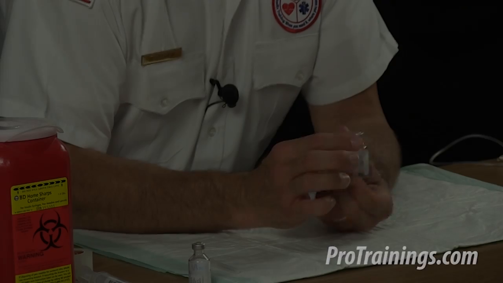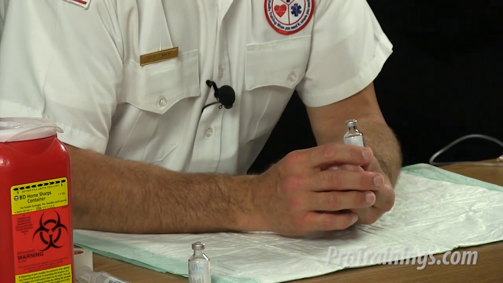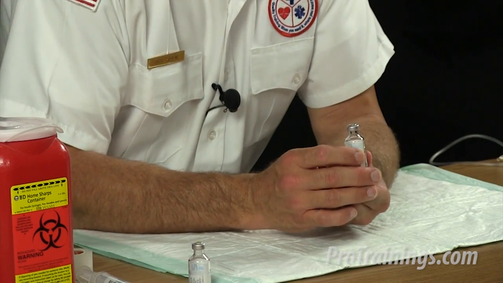Consider a syringe or a needle cannula contaminated once it's been used to enter or connect to a patient's intravenous infusion bag, or the administration set as well. Single-dose vials for medication should always be used whenever possible. Do not administer medications from single-dose vials or ampules to multiple patients, or combine leftover contents for later use.